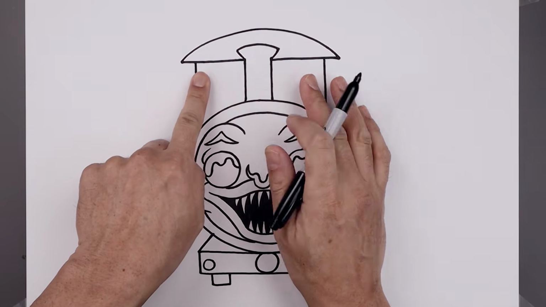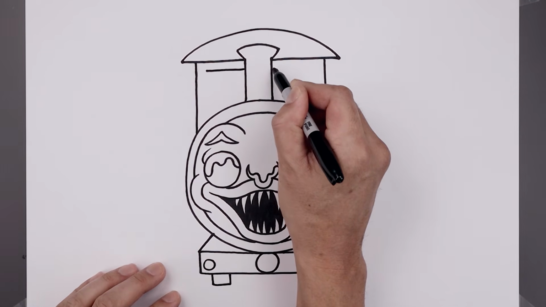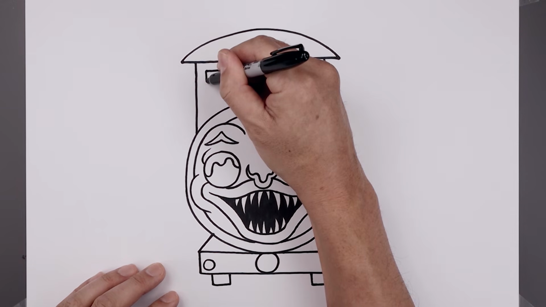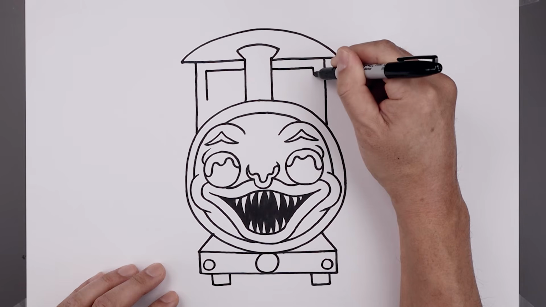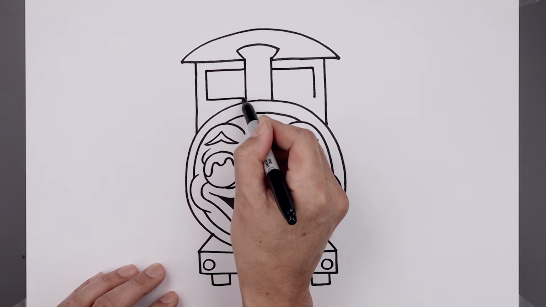Now we want to place the window along the inside. From the left, draw a straight line going out. Just line that up on the right. Come down the sides. And we'll pull that straight in.